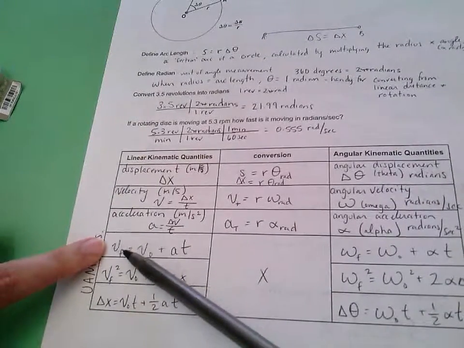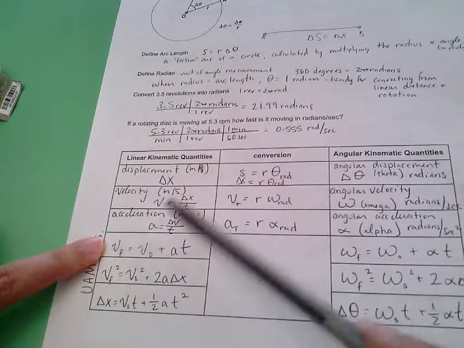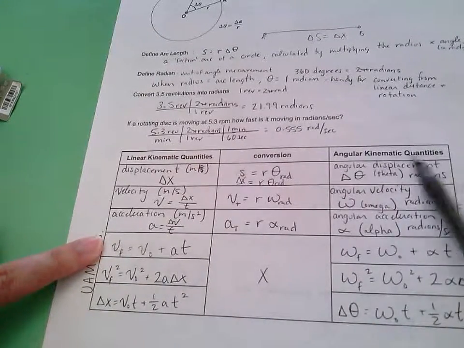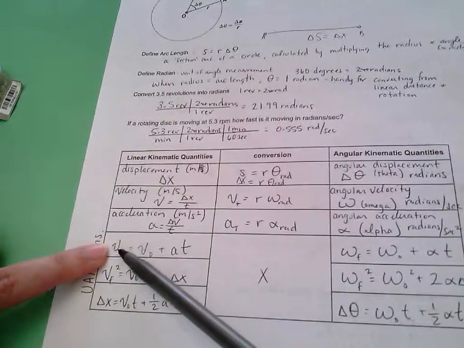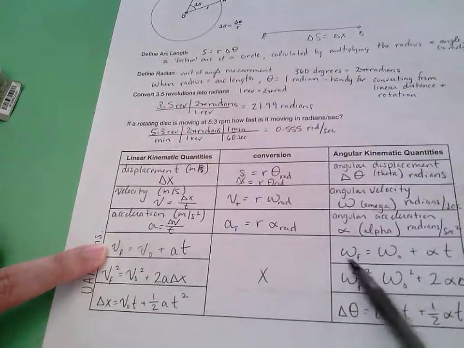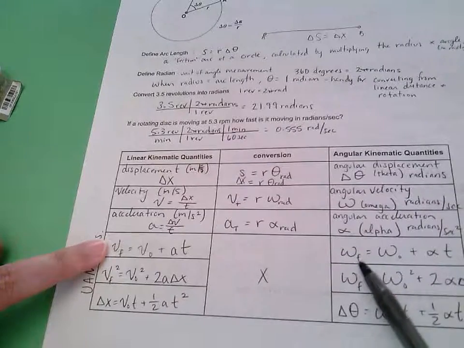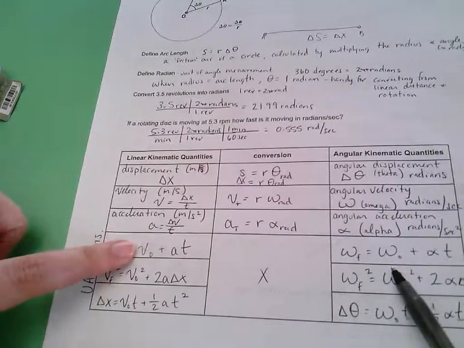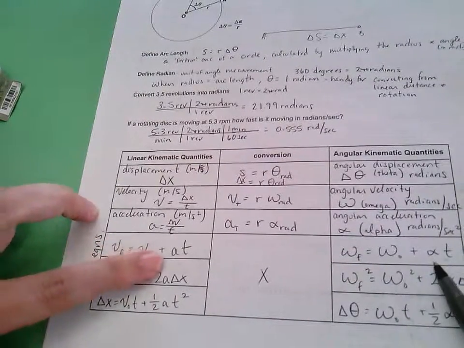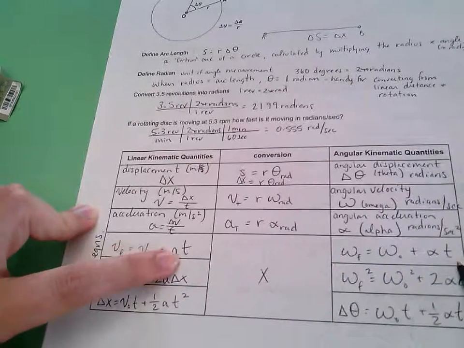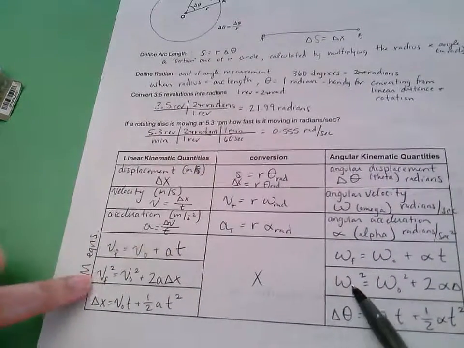We can essentially translate what we know these variables to be into our rotational variables. So we know that our velocity is really, when we're talking about rotation, omega. So a final velocity is a final omega that equals an initial omega plus alpha times time. Okay, we can do it for this one.